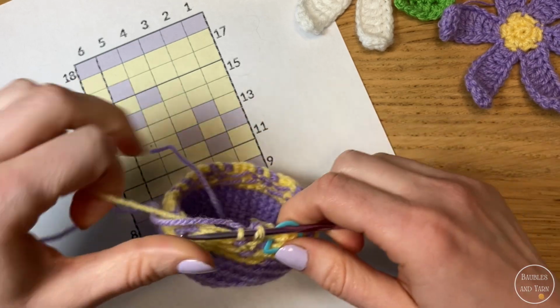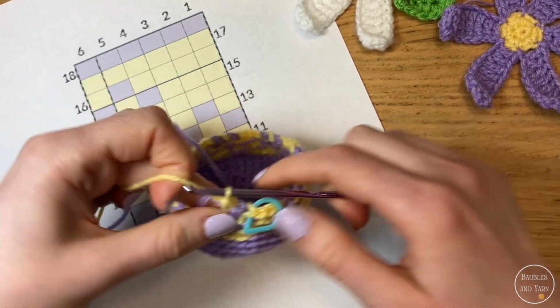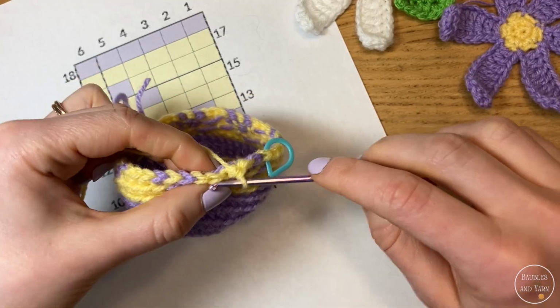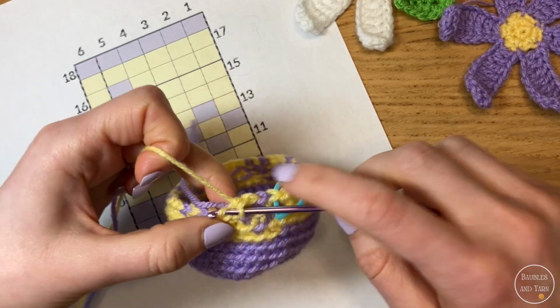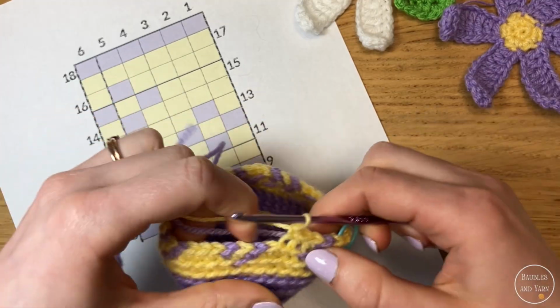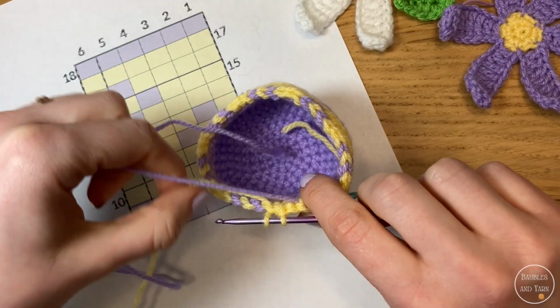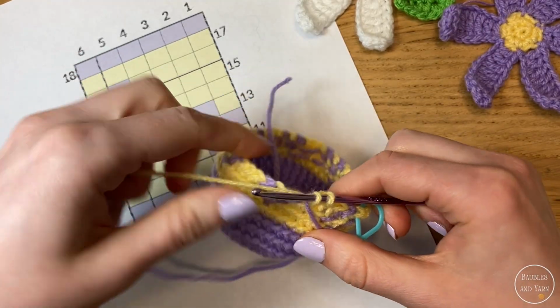And then followed by 4 yellow. And here, in total, since we're repeating this pattern, there are going to be 5 yellows in a row. So this is a great area to carry your yarn to make sure your tension is good.